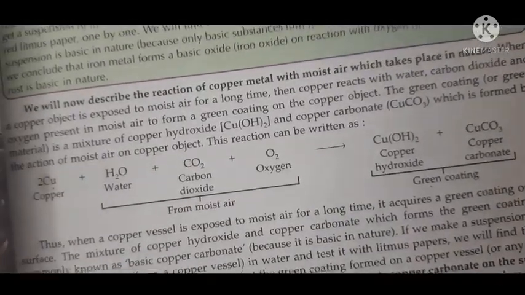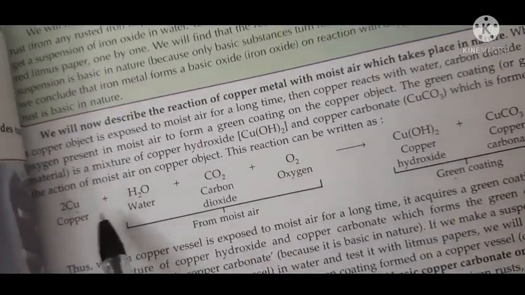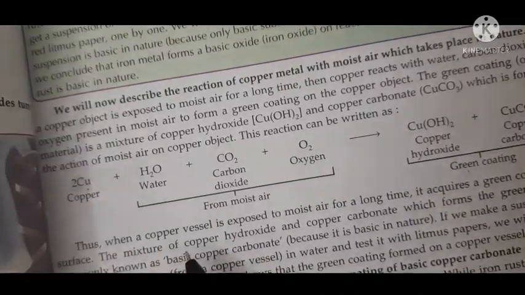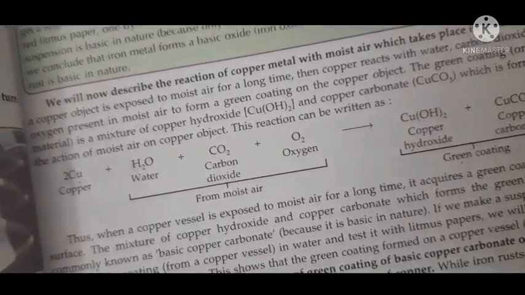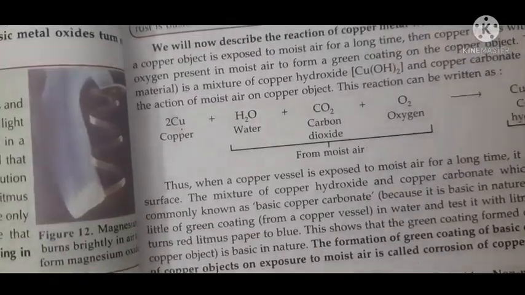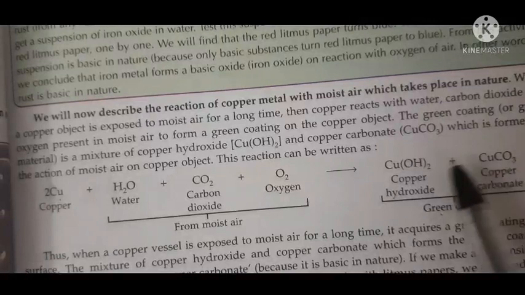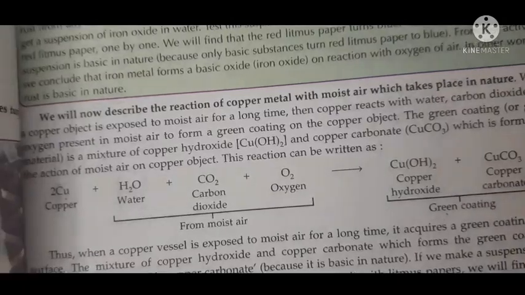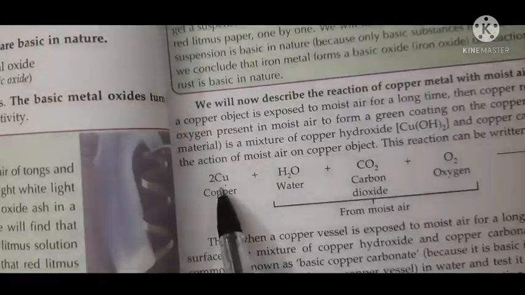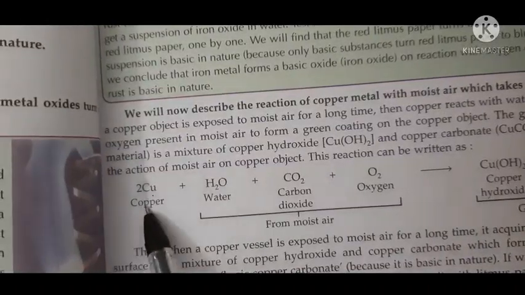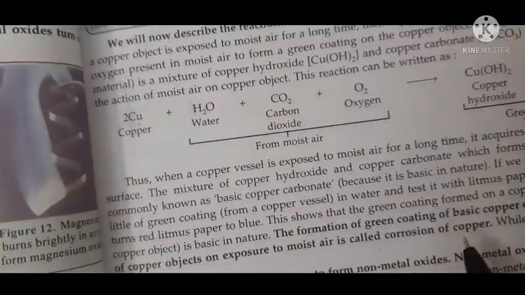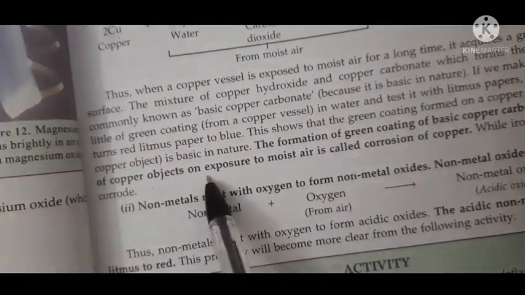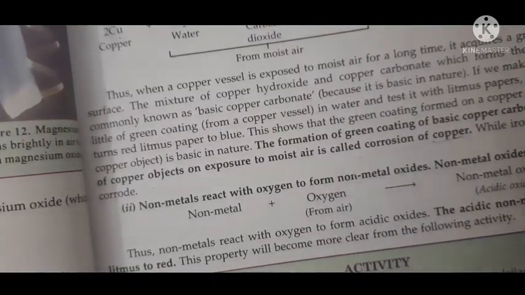Corrosion means loss of a metal, because copper is a very important metal. Like I said, a copper vessel loses its shine after some time, and you can see a green coating over it. When you rub it with sandpaper, the copper vessel will shine again. But actually what is happening is that this important copper is lost, because the green coating consists of copper also. The formation of a green coating of basic copper carbonate on the surface of a copper object on exposure to moisture is called corrosion of copper.